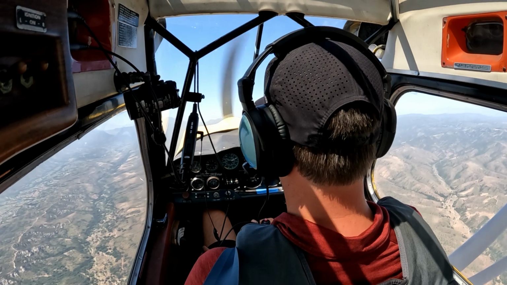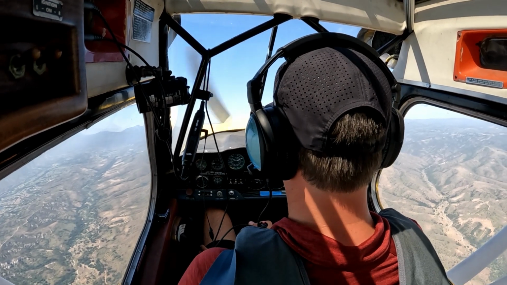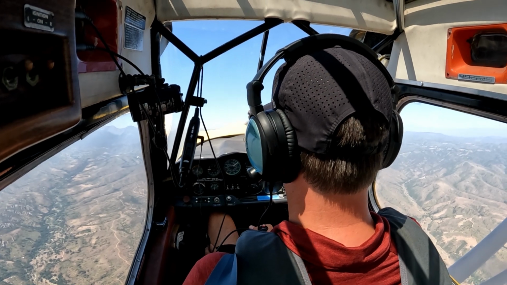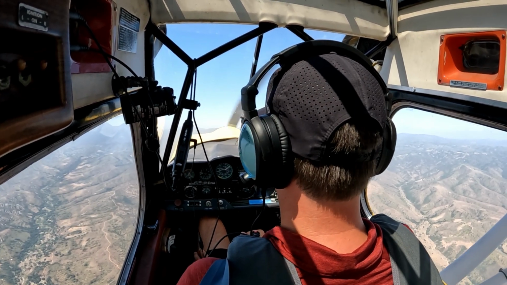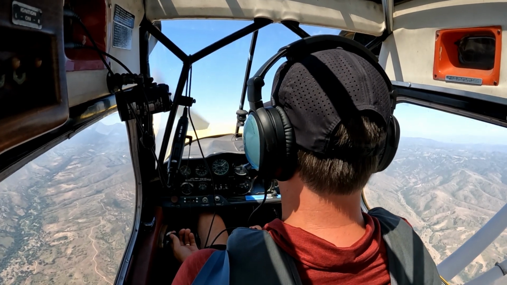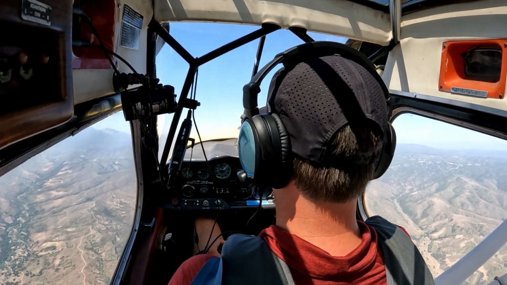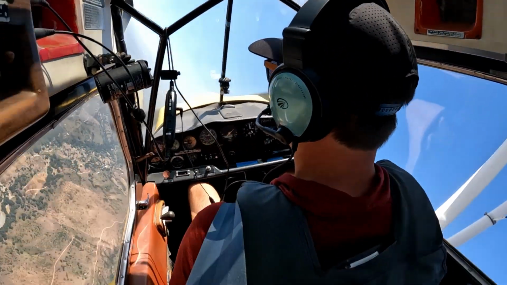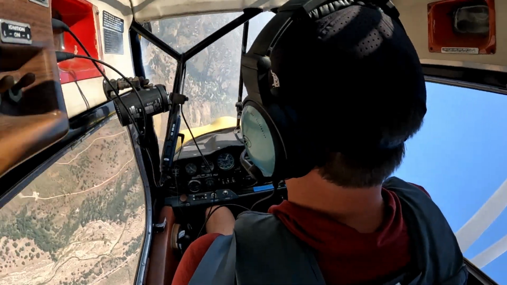So we went to the right that time. You're going to go to the left this time. And again, I'll be talking, you'll be flying. Okay, here we go. Power coming off smoothly. Airspeed to 60. All the left rudder, stall it. All the right rudder, unstall it. Good, you don't need the rudder anymore.